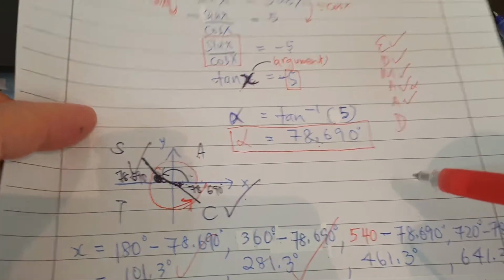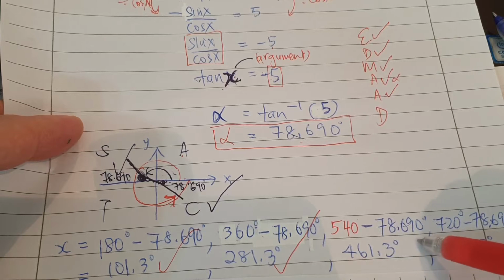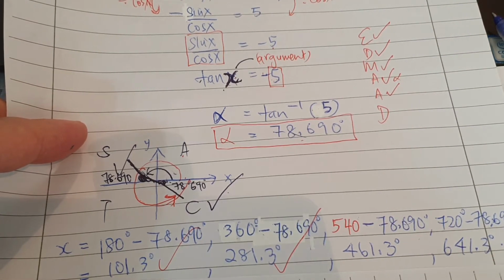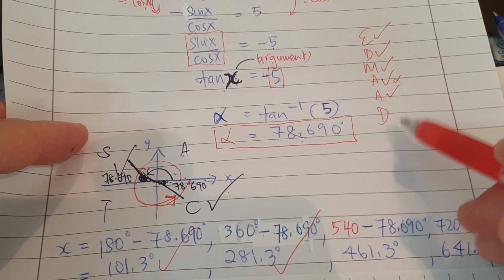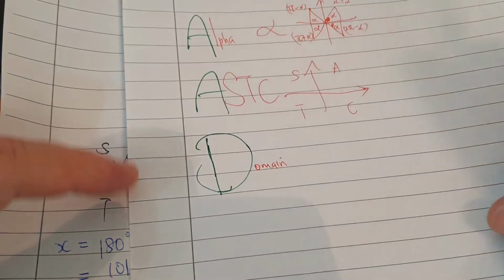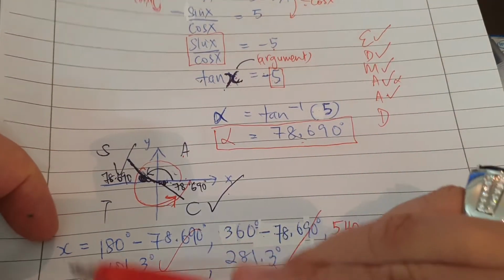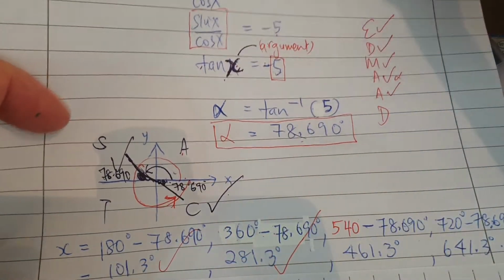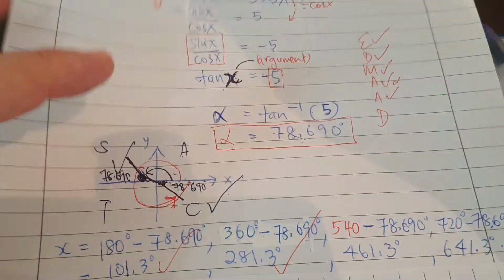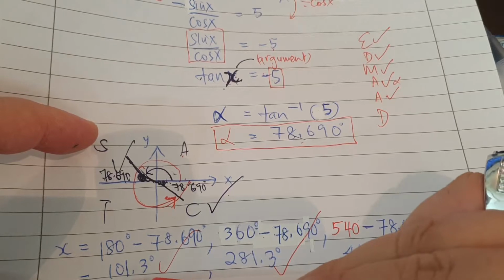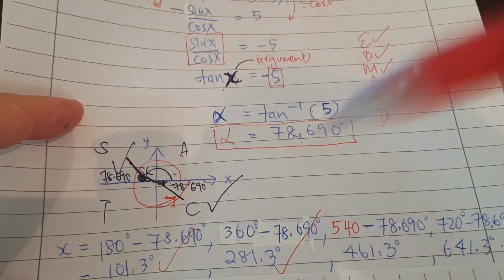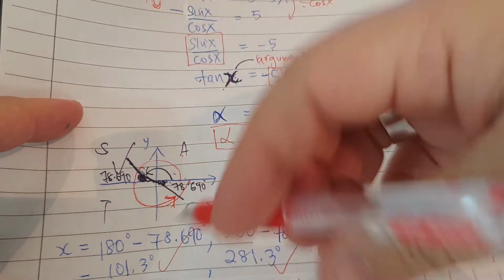Okay, and thirdly, oh, why is there a thirdly? Because, ladies and gentlemen, if you were to look at the last D, it is also domain. And this domain is this final check. My x must be between 0 and 720 degrees. So this is only 100 plus, this is only 281. Now, this is something new. This is something new, okay?